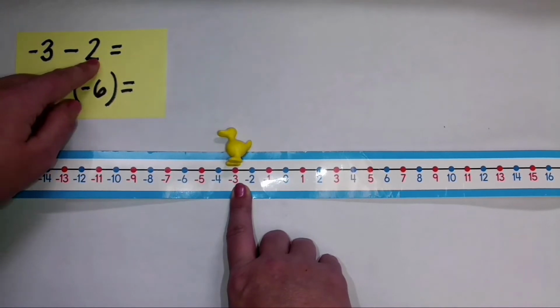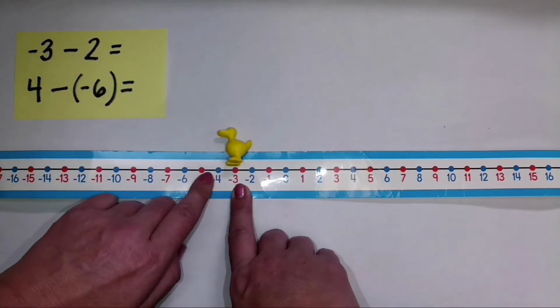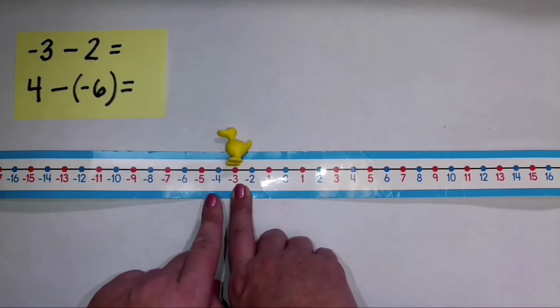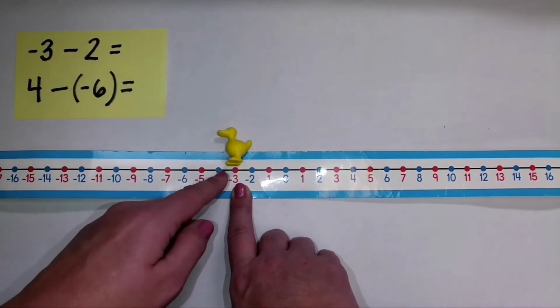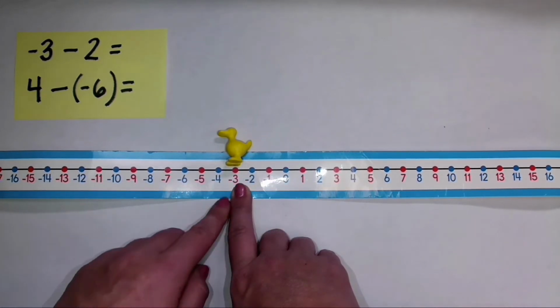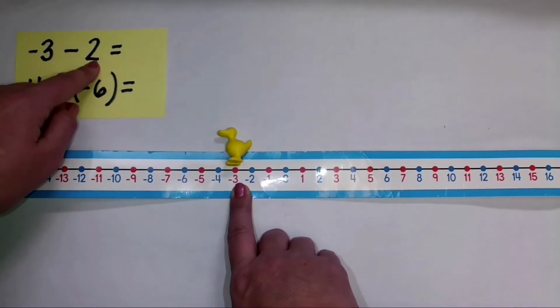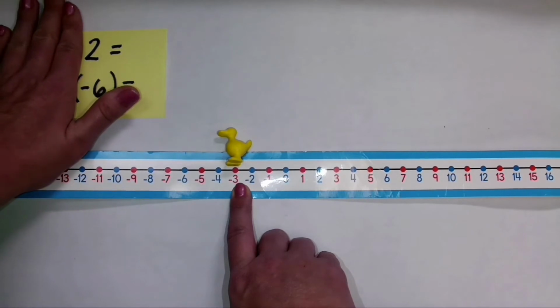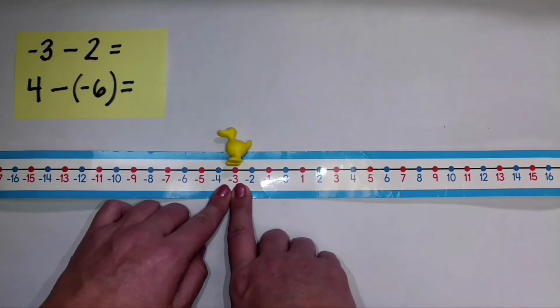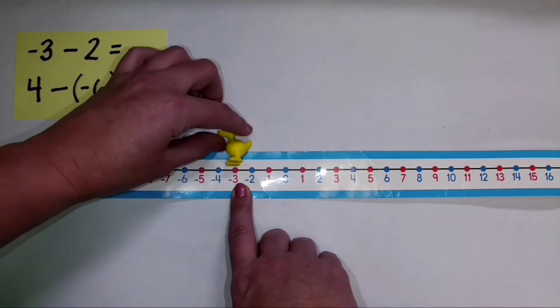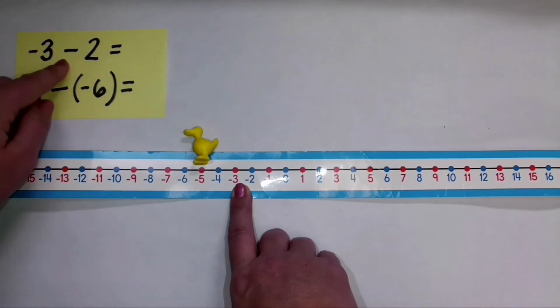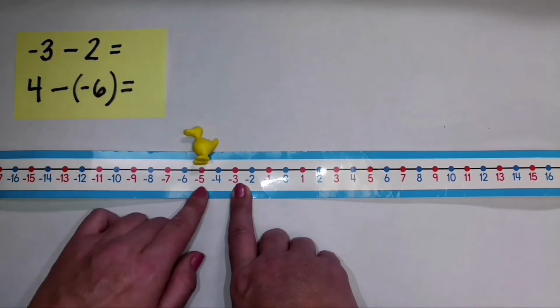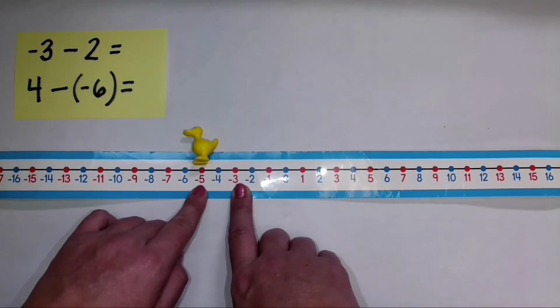If this number is positive, duck is going to march forward according to duck's orientation on the number line. If this number is negative, duck marches backward from where duck is arranged. This is positive 2. Notice that there is no negative symbol in front of that 2. So duck is going to march forward 2 spaces. 1, 2. So -3 minus 2 is -5.